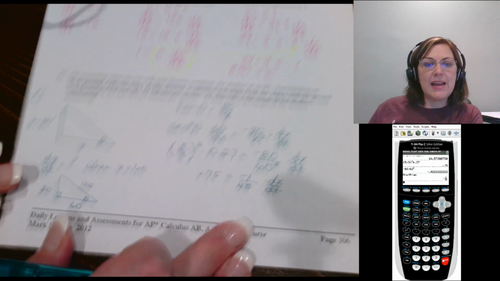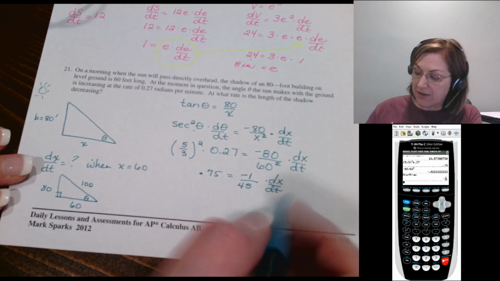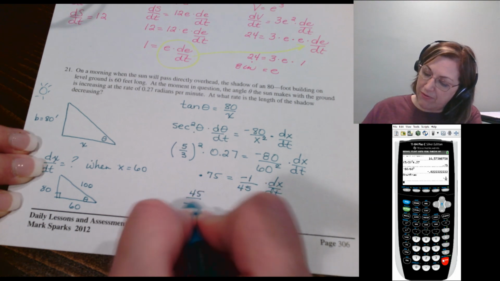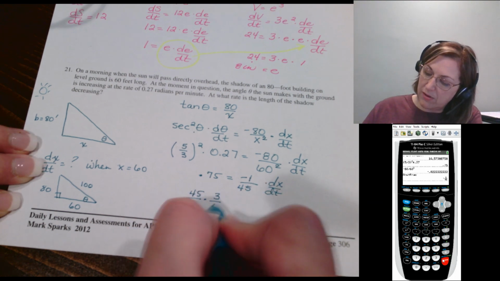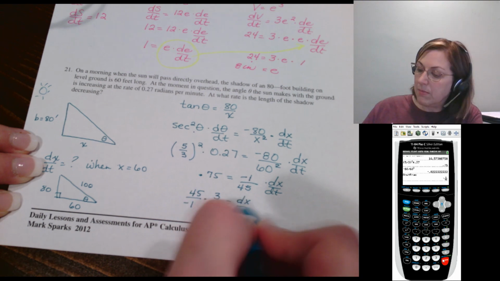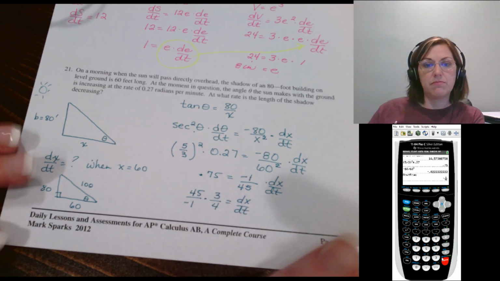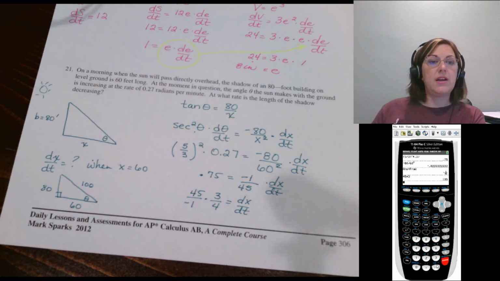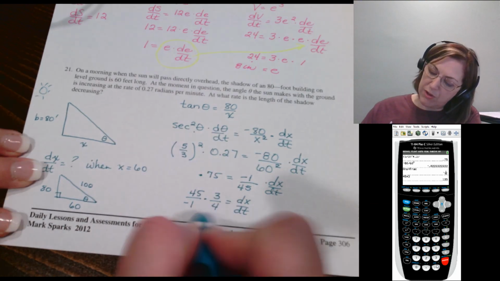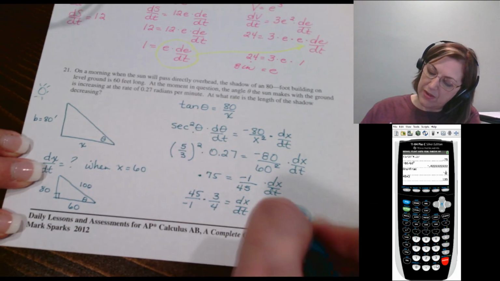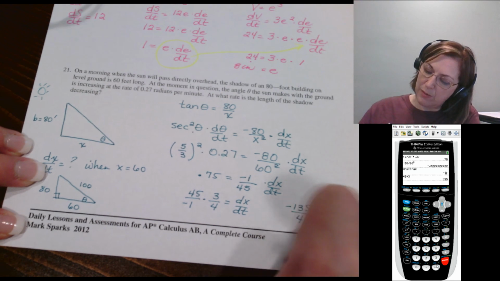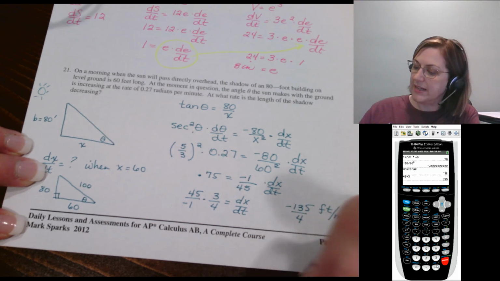Okay. And just for simplicity's sake, I might change that 0.75 to positive 3/4. Might make it a little bit easier. So I can do 45 times 3. And that gives me negative 135 over 4. And that's feet per minute for dx/dt.